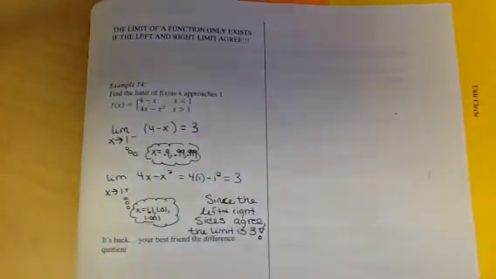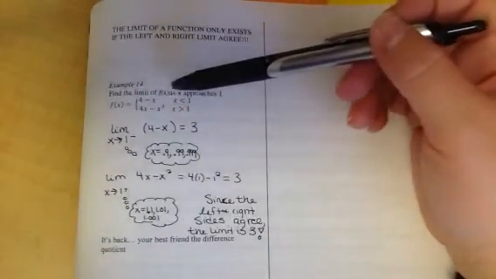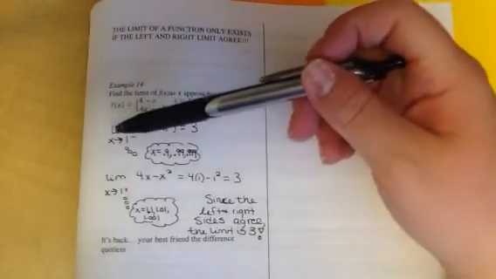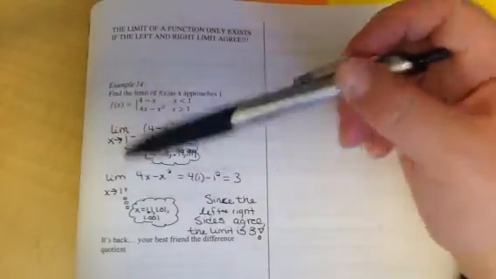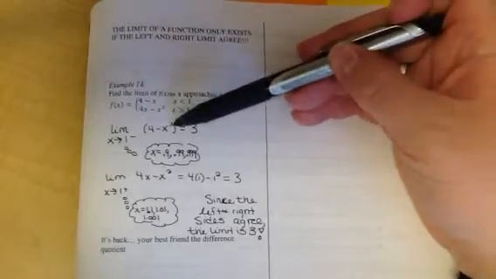Okay, so for the very last page of notes, it says find the limit of f of x as x approaches 1. And so I had to find the limit from the left and from the right. And please note that I had to use the two different functions.